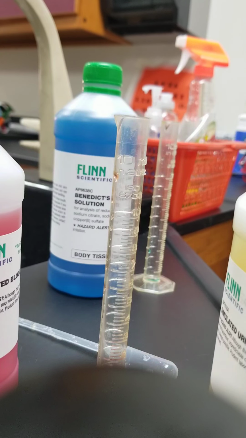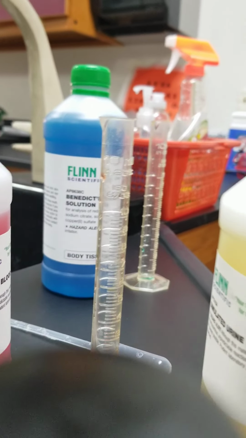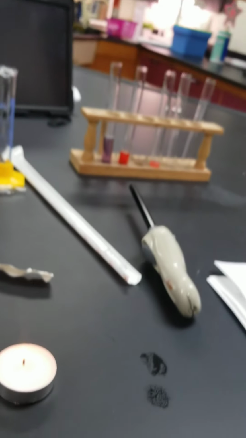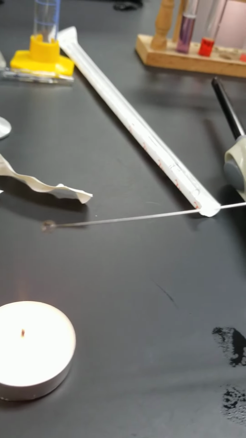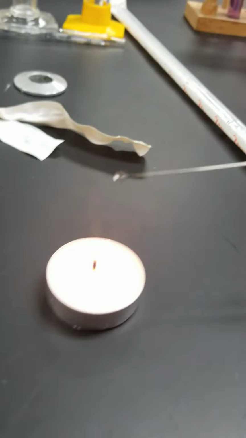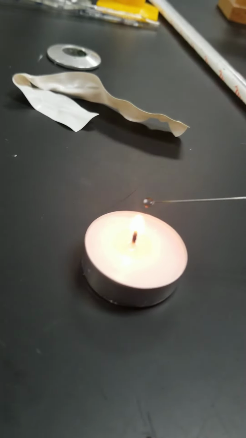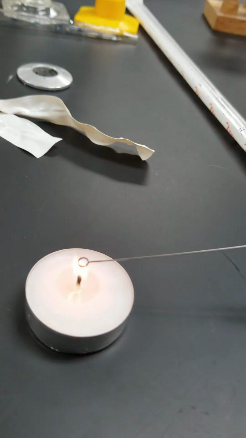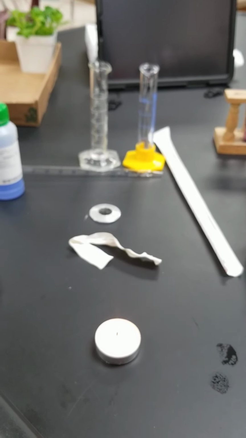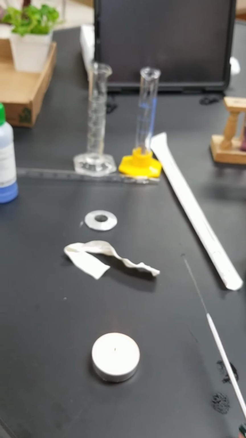I'm going to be honest, you're not going to see this well, especially on my cell phone camera. So there's a little bit of that blood solution in that loop. I'm going to hold it over the flame, and what should happen is the flame should change color. Now it did, but again, the camera didn't pick that up. So at the very end of the video, I will tell you what that color change was.